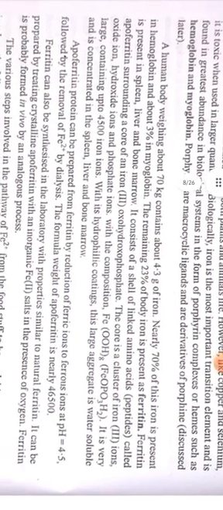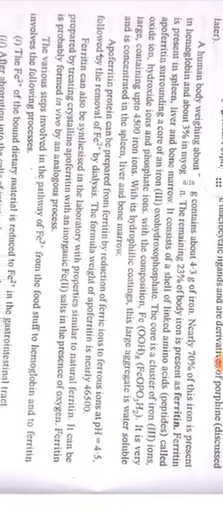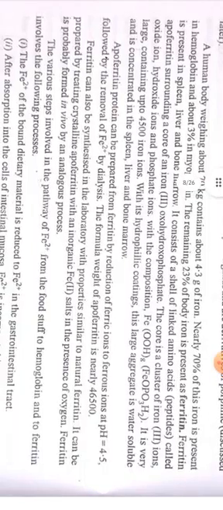Porphyrins are macrocyclic ligands, with derivatives of porphyrin discussed later. A human body weighing 70 kg contains about 4.3 gram of iron. Nearly 70% of this iron is present in hemoglobin and 3% in myoglobin. The remaining 23% of iron is present in ferritin. The ferritin is present in the spleen, liver and bone marrow.